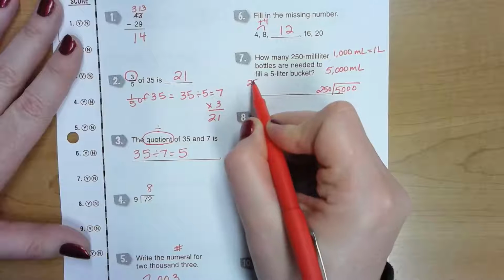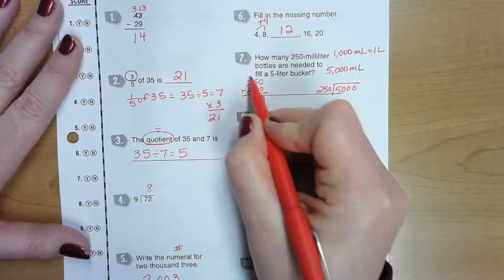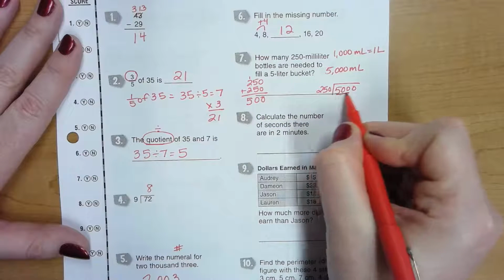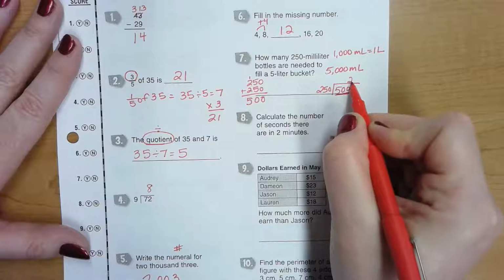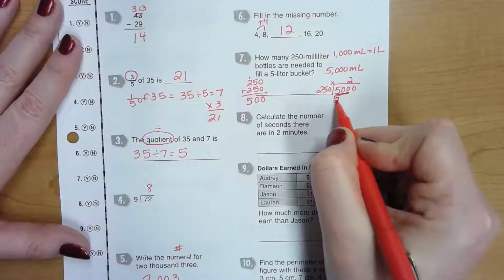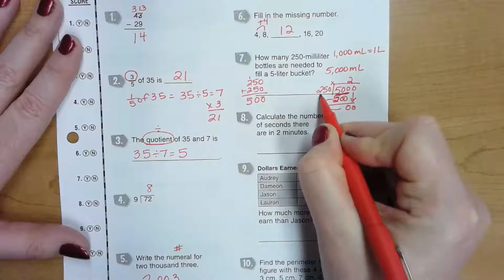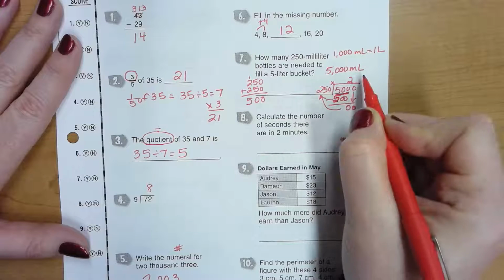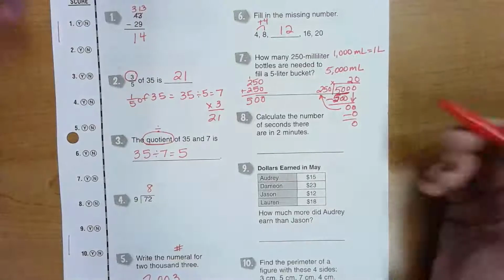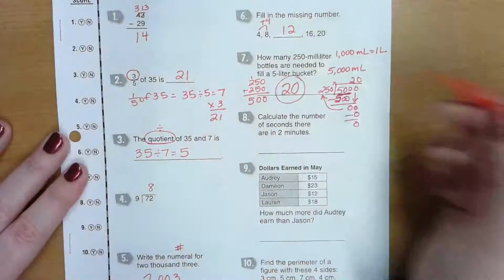Well, if I look, 250 plus 250, 2 groups of that gets me 500. So 250 can go into this 500 2 times. 2 times 250 is 500. If I subtract and bring down and repeat, 250 can't go into 0. So when I multiply, subtract, and bring down, I have 20 of those bottles that are needed.